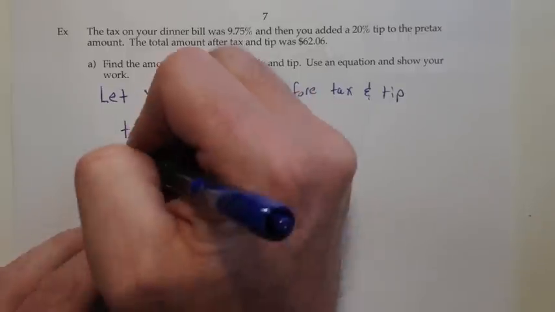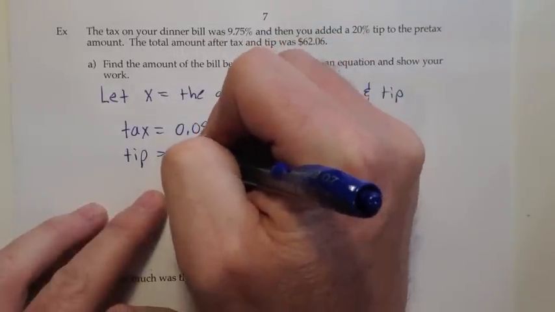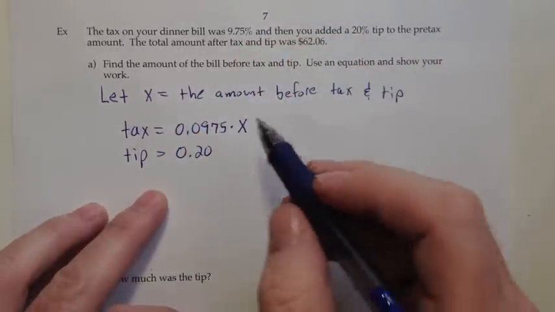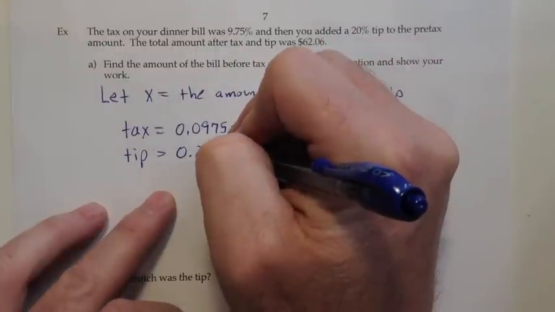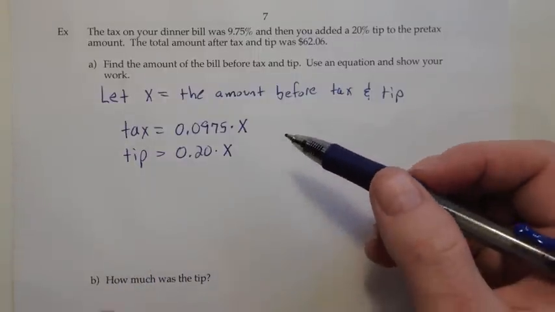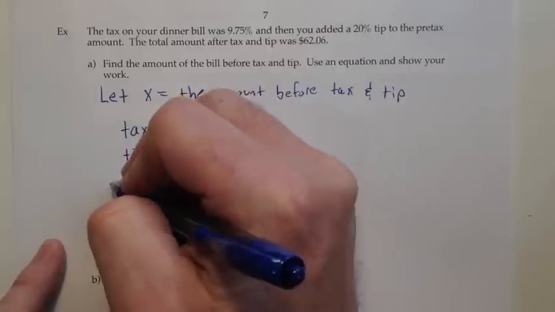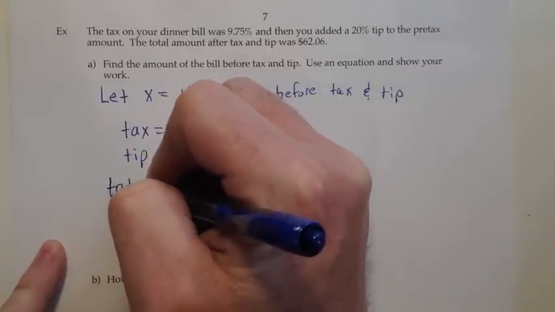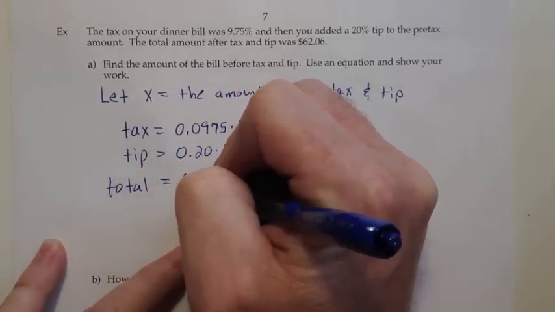And then I'd do the same thing with the tip. The tip is 20%, so in decimal form that would be 0.20, and that's 20% of the amount before tax and tip, so 20% of or times x. So then, what is this 62.06? That's the total of all three of these things, so I'll label that as well. The total is $62.06.